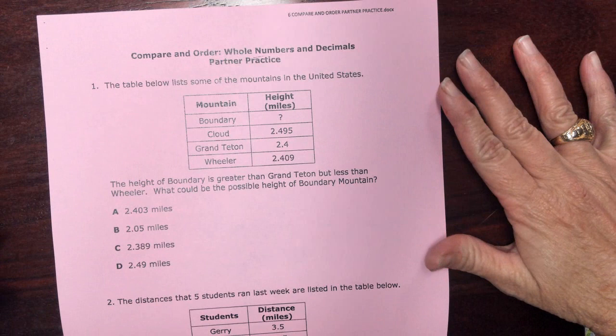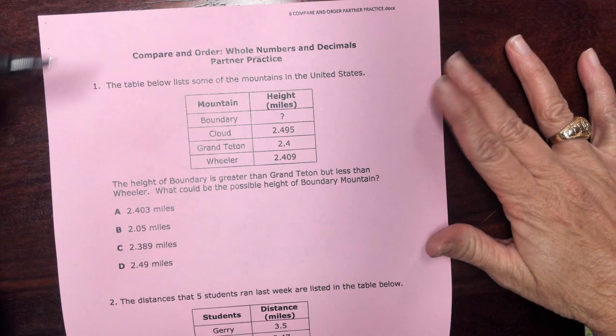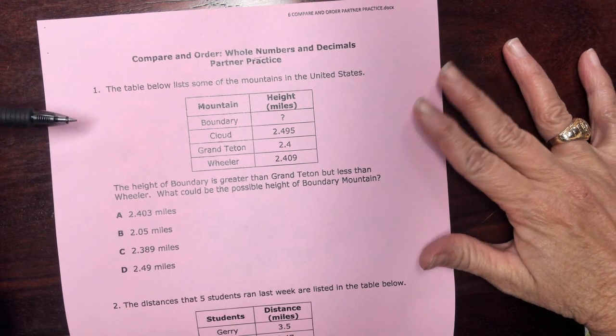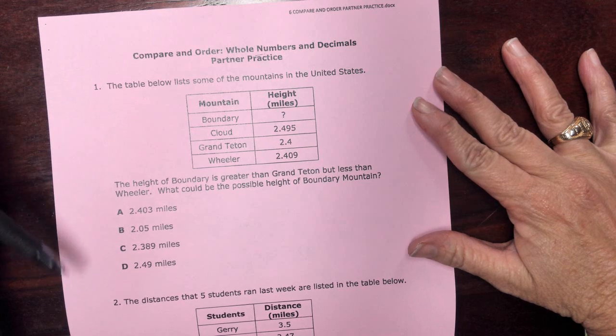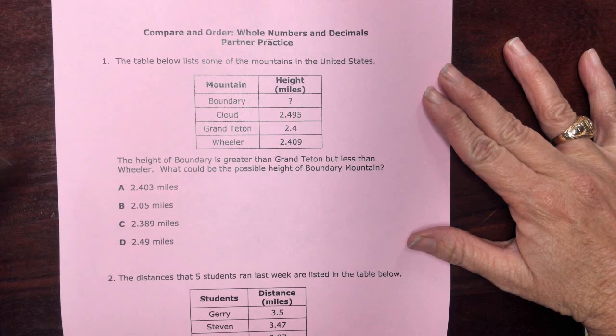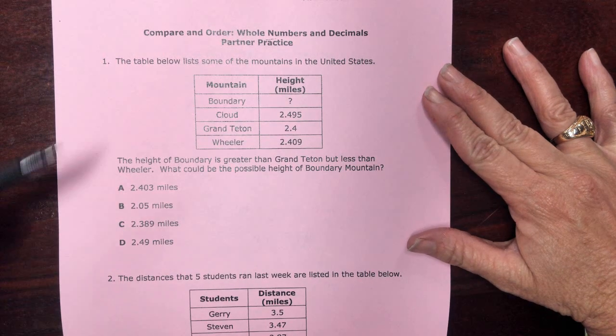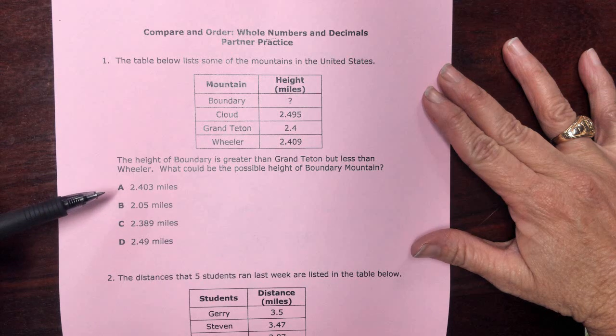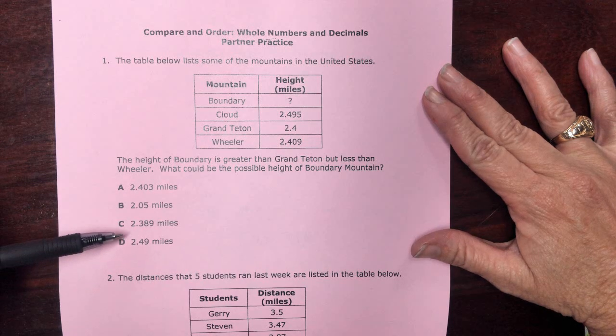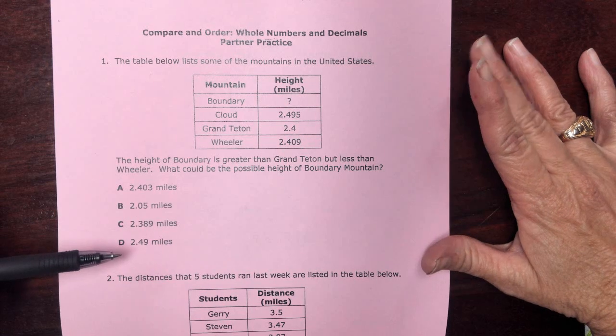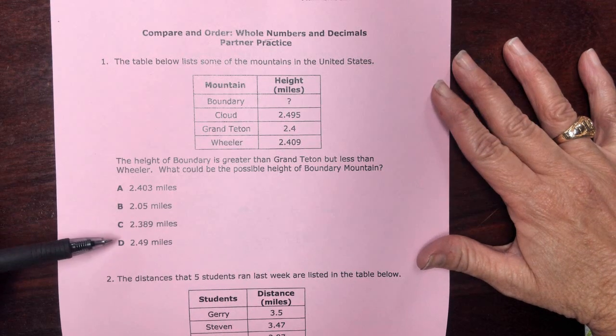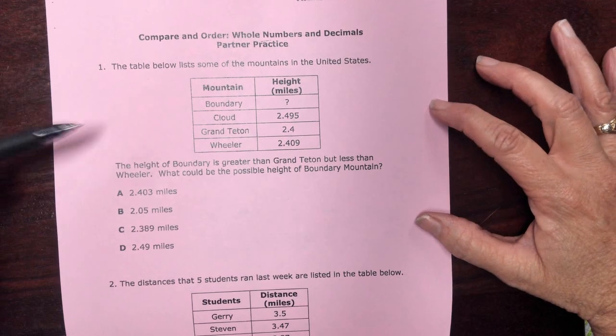Alright, so today what you're going to be doing is comparing and ordering some numbers, and we're going to look at two problems together. I'm going to film each one of these in separate videos. That way you will have plenty of time if you need to pause or come back and complete it. You can just start where you left off. So let's look at number one.